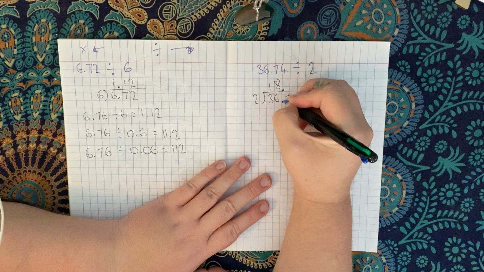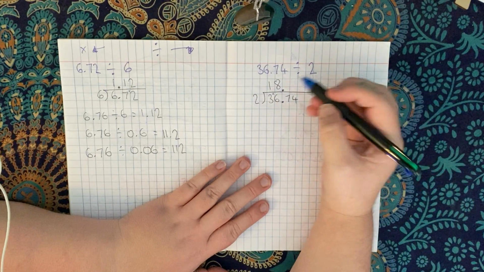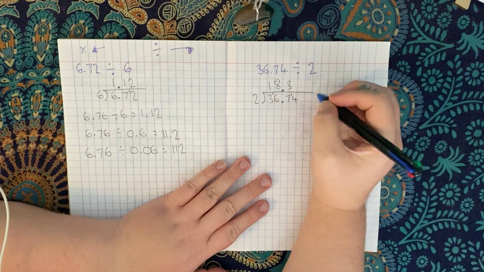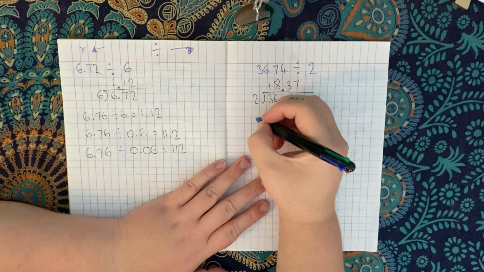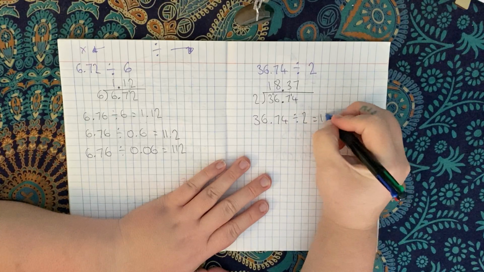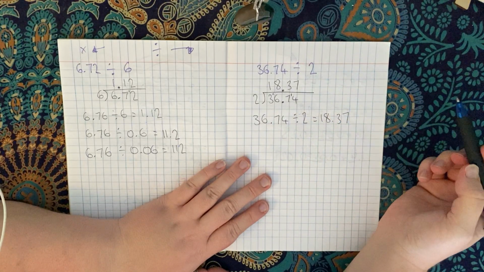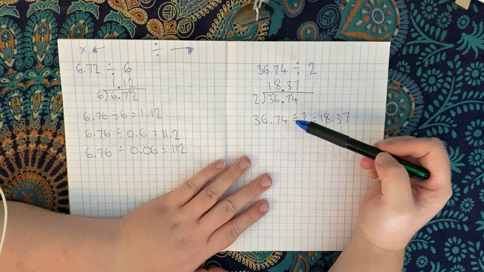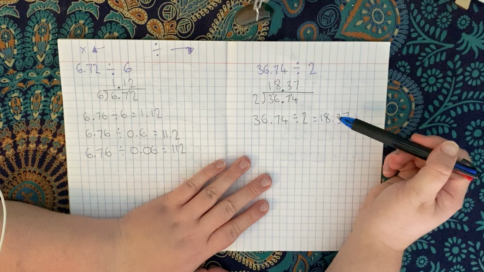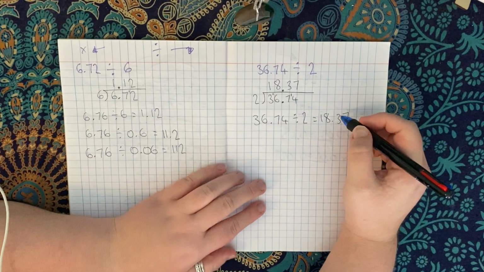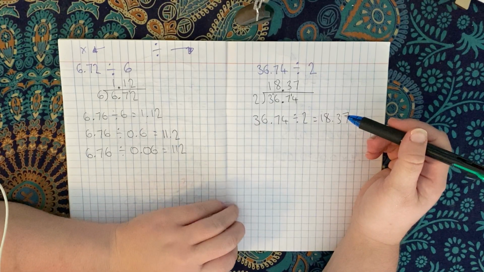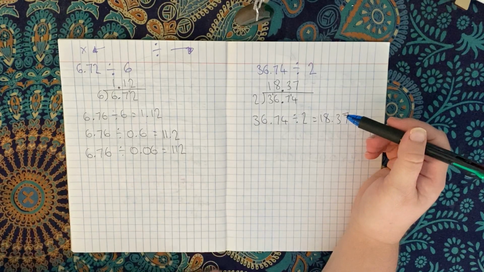I'm going to put my decimal point over the top of it. 2 divided by 7, well, I have 3 of them and 1 left over. That's 2 into 14 goes 7 times. So that means 36.74 divided by 2 is 18.37. Now this might have been something that you didn't need to do short division for because you're just halving this number. Half of 36 is 18. Well, no, it's not, don't worry about me. If you tried to do that in your head, just do it this way, because you're less likely to make mistakes if you do it like this.